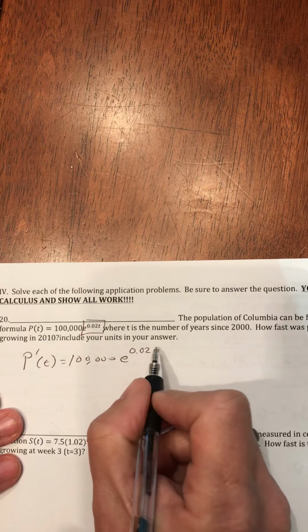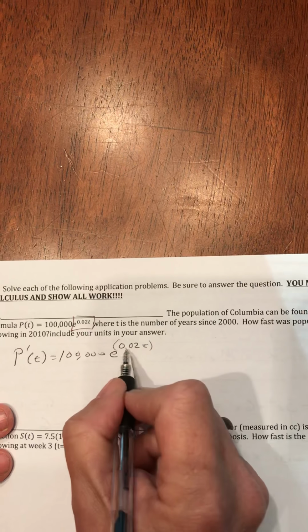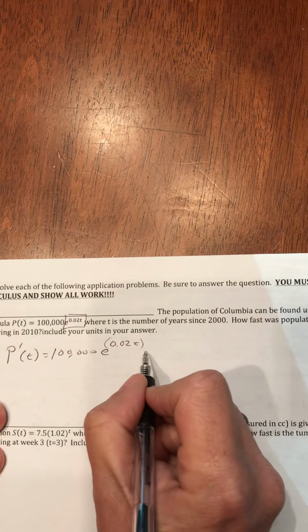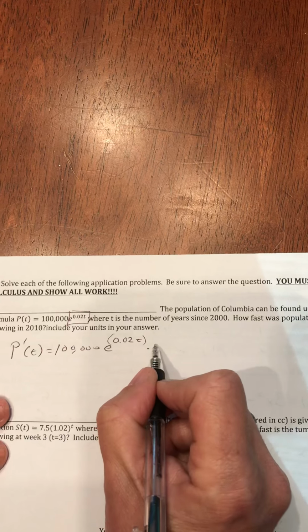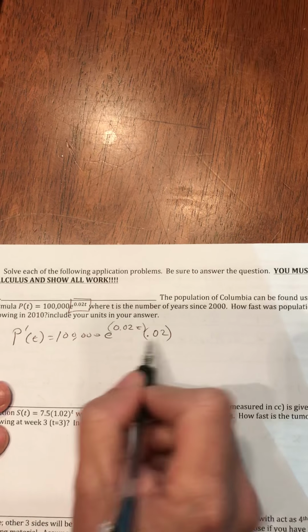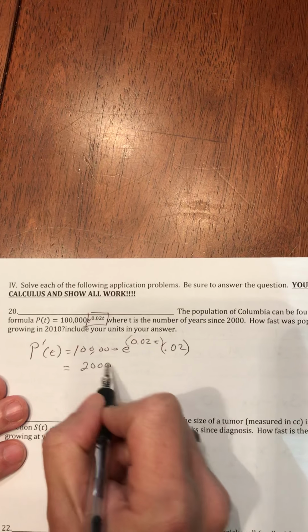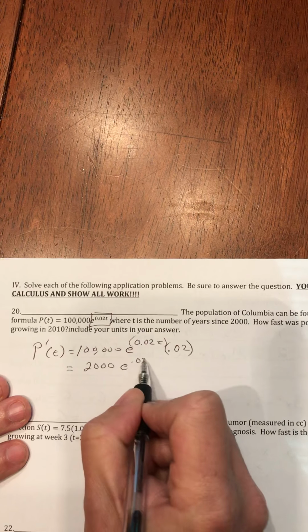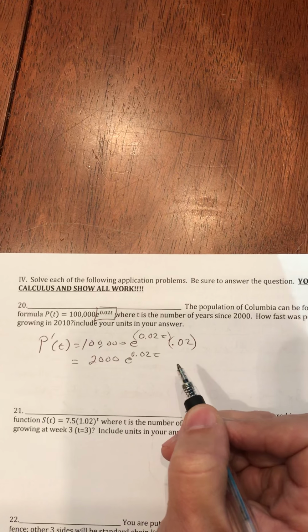But once again, this was not just a t. You have to take it times the derivative of what's inside, and the derivative of 0.02t is 0.02. So simplifying a little bit, 0.02 times 100,000 is 2,000, so we get 2,000 e to the 0.02t.